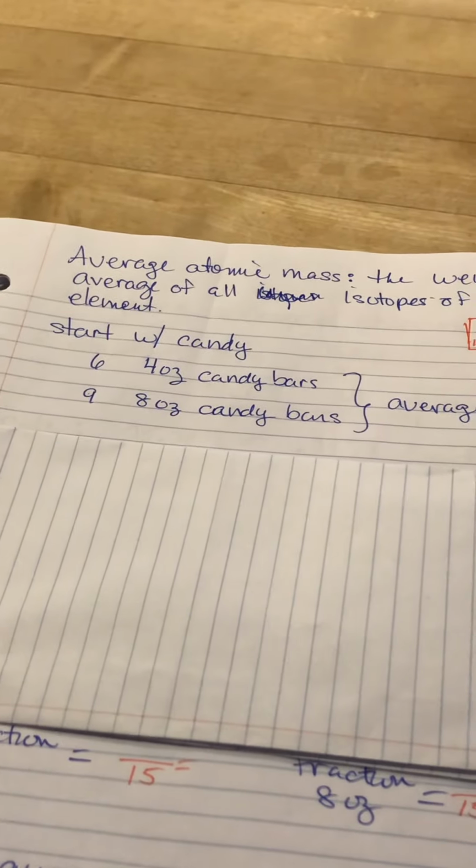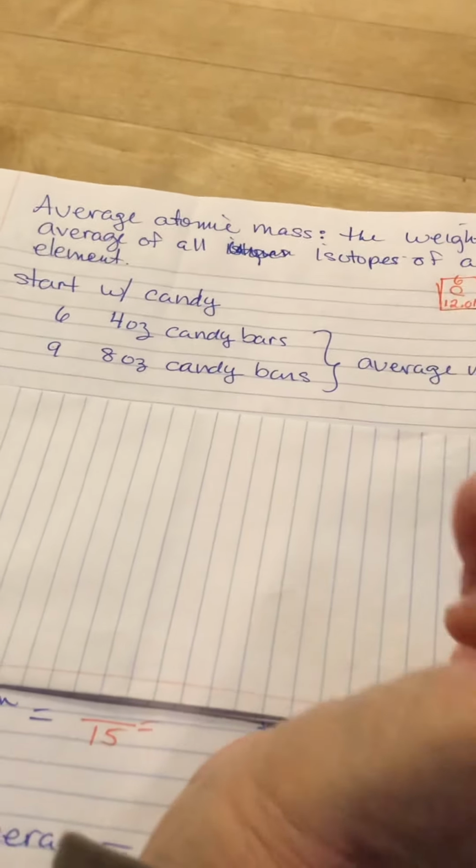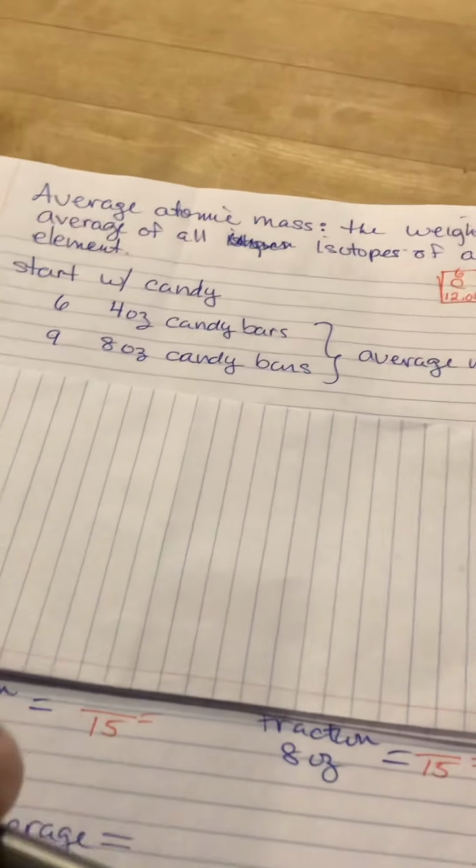And that is called the average atomic mass, which is the weighted average of all isotopes of an element. So we're going to start with some candy bars, okay?